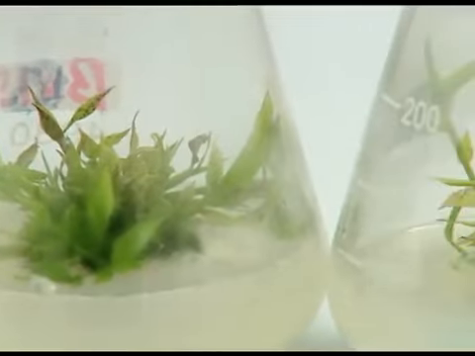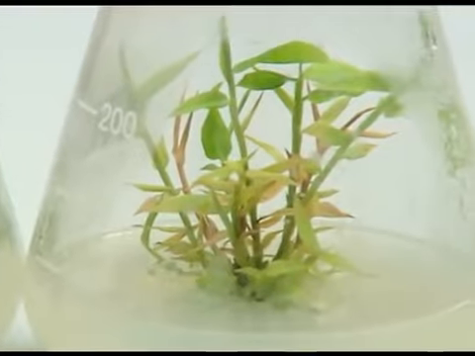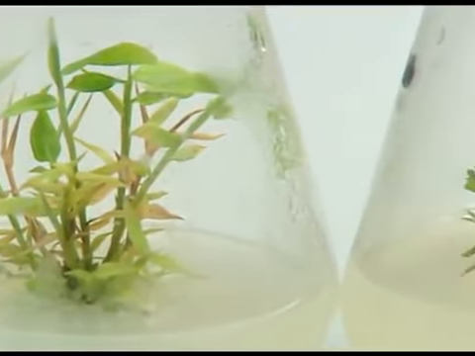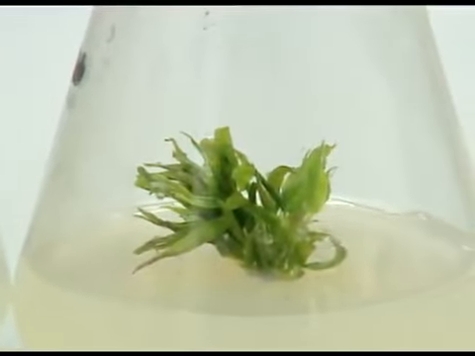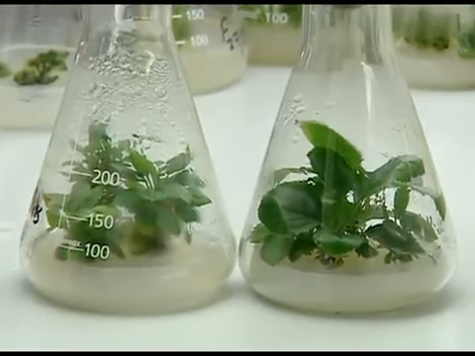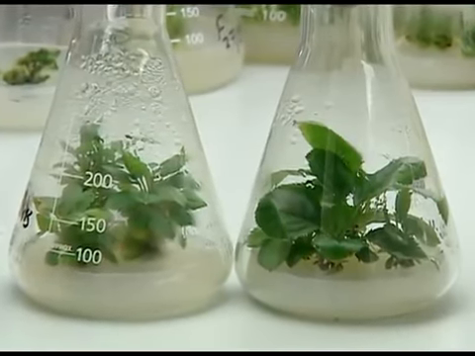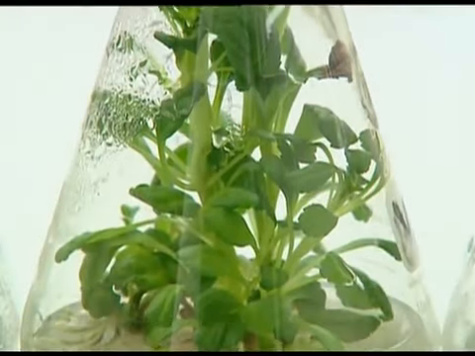After a period of time, one ends up with a large number of shoots in a single flask. Once the shoots have grown to an appreciable height of about 3 to 4 centimeters, they are rooted.